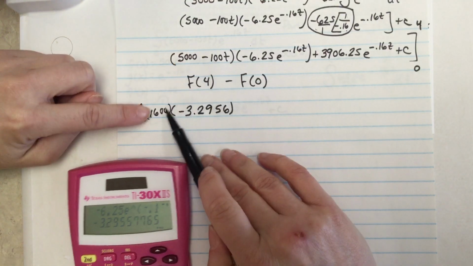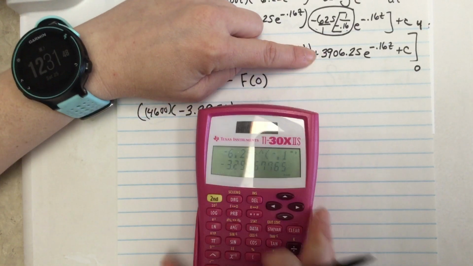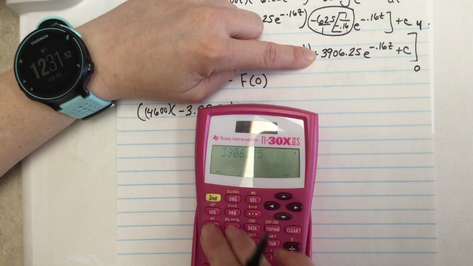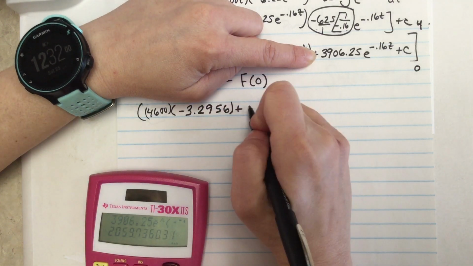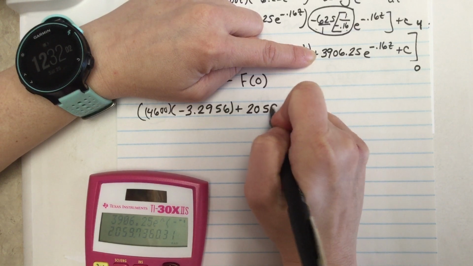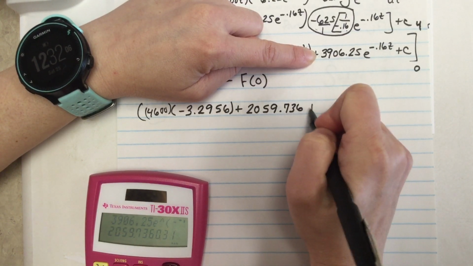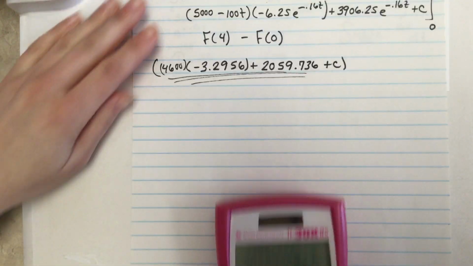So I put in a 4 for this piece, put in a 4 for this piece, plus, now I'm going to put in a 4 for this piece, 3906.25 e to the negative 0.16 times t, which is a 4, 2059.7360 plus c.